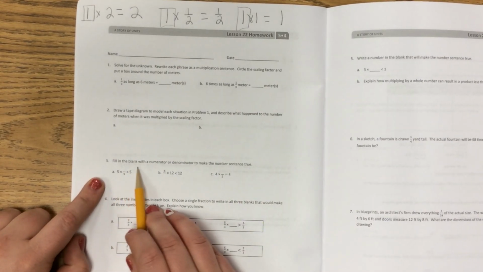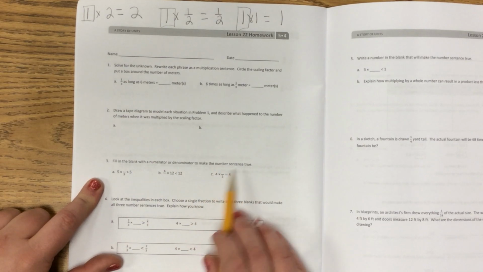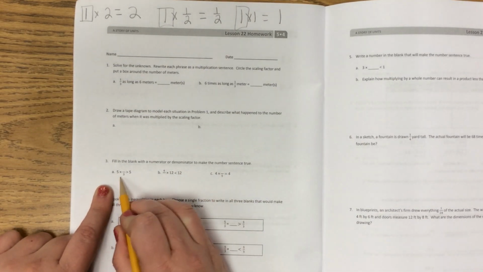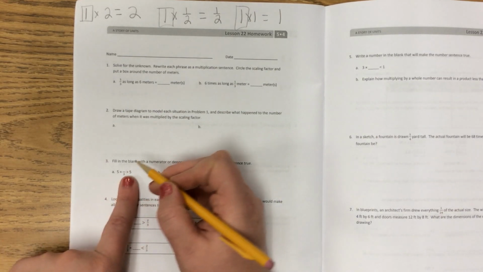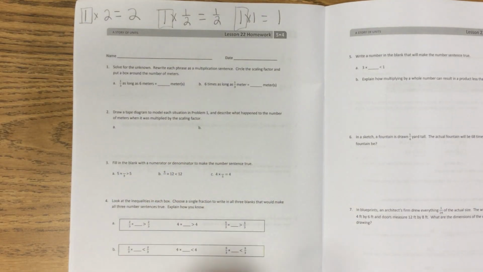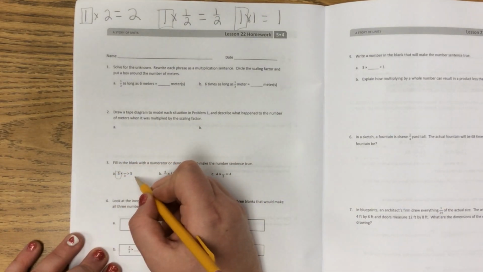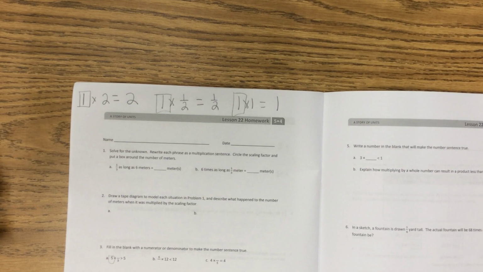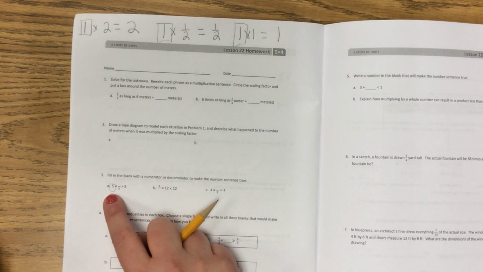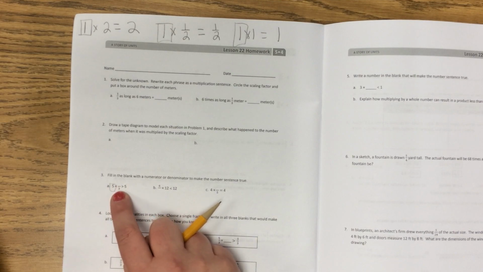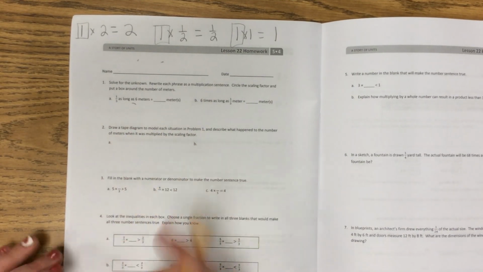3 is asking us to fill in the blank with a numerator or denominator to make the number sentence true. So if we just look at 5, 5 is saying 5 times a number is going to be greater than 5. And they want us to plug in what that number should be. Well, if we think back to our example, if I want to change the value of my 5 to be bigger than 5, I need to multiply it by a number bigger than itself, bigger than 1. Because if I multiply it by 1, it's going to stay the same. If I multiply 5 times 1, it will stay as 5. If I multiply it as something less than 1, like 5 times 1/3, it will be smaller than 5. So I need to multiply it by a number that is bigger than 1.